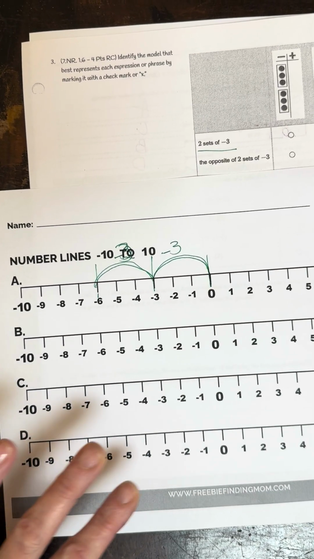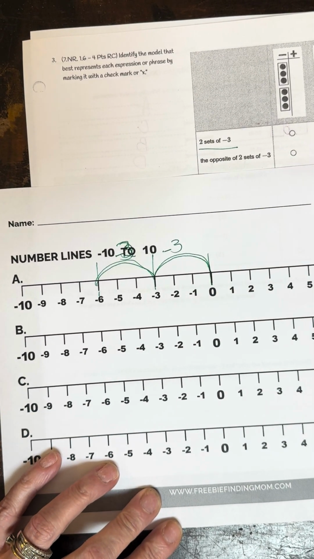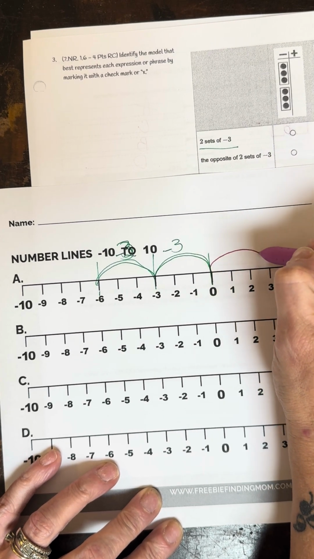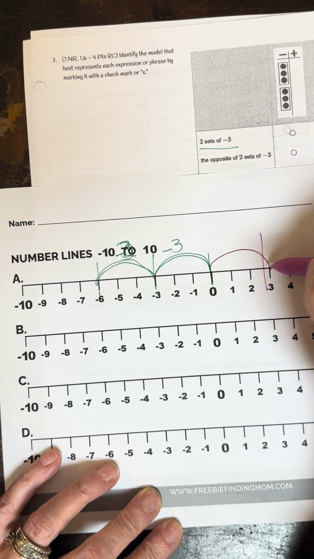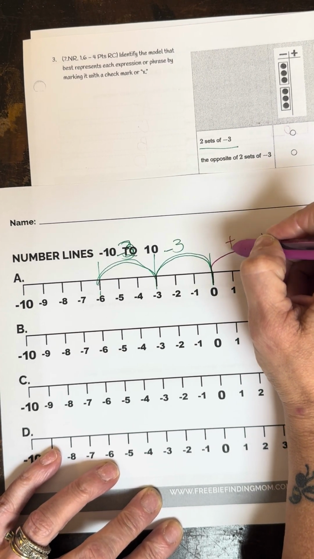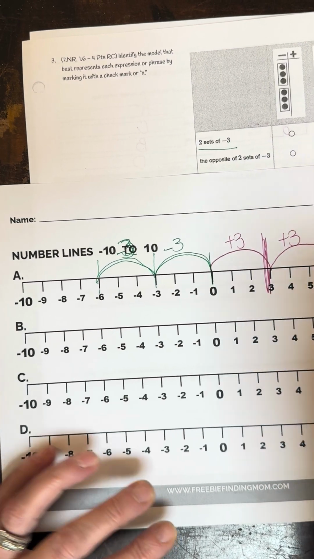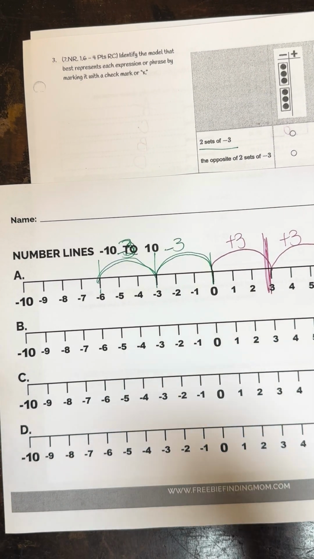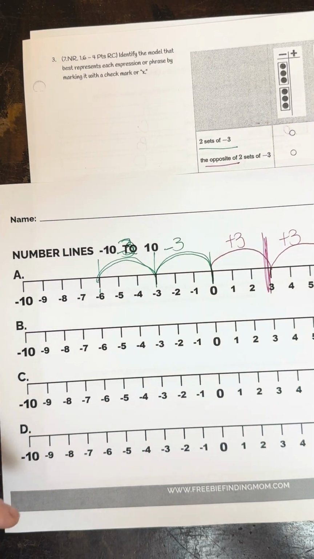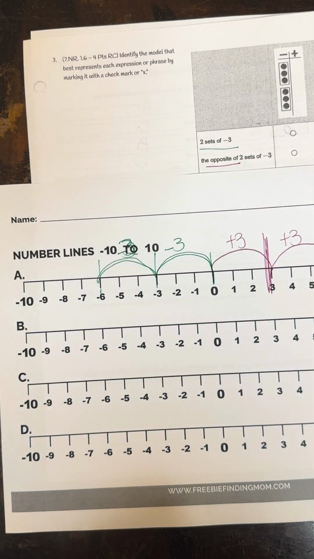Well, the opposite of 2 sets of negative 3 is 2 sets of positive 3. So the opposite of that would look like this. One set of positive 3. Here's another set of positive 3. Plus 3, plus 3. 2 sets of the opposite of 2 sets of negative 3 is 2 sets of positive 3.